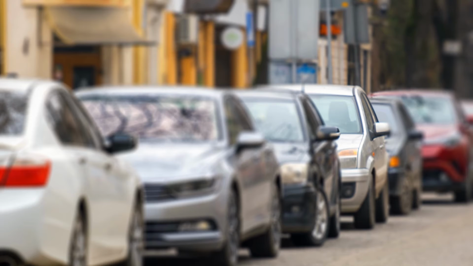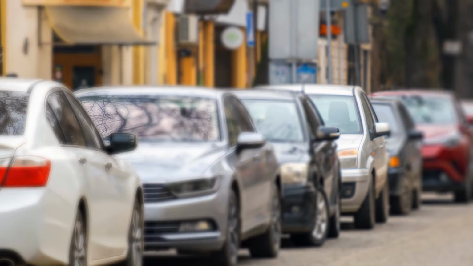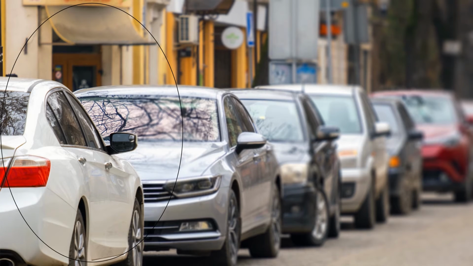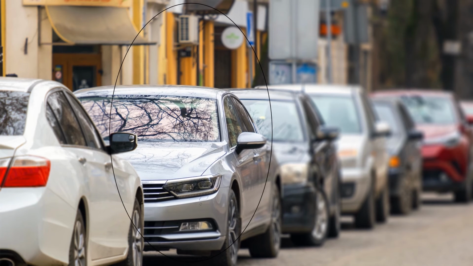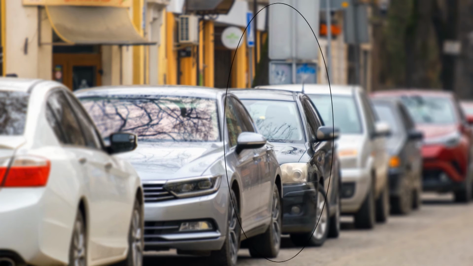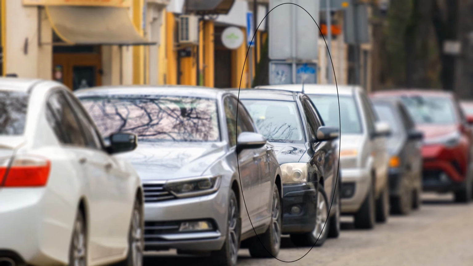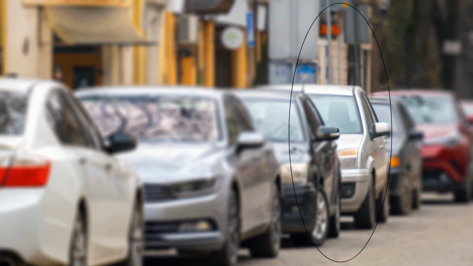The same is for the white car now. Let me run it again if you did not notice that. Here only the white car is in focus, keeping the shallow depth of field. Now gray, blue, white.